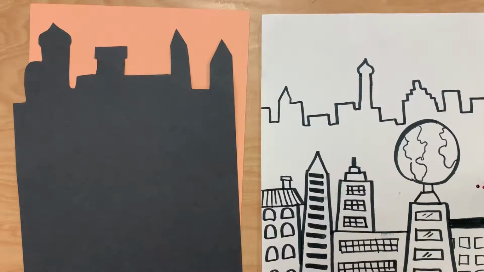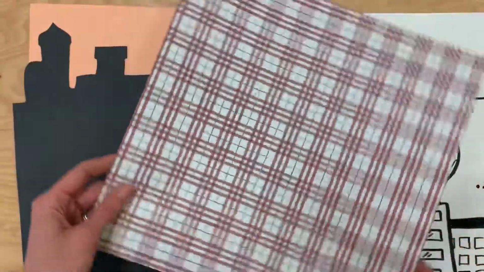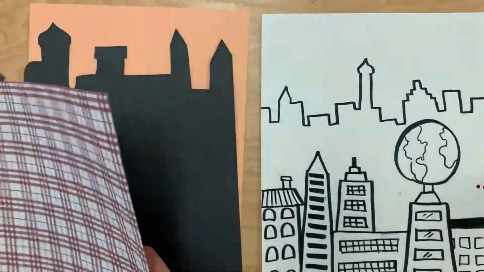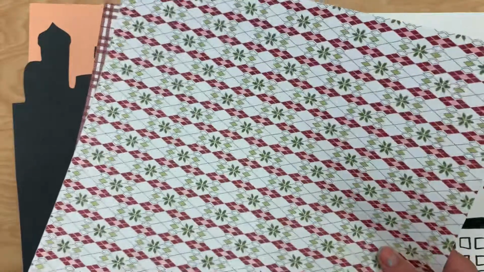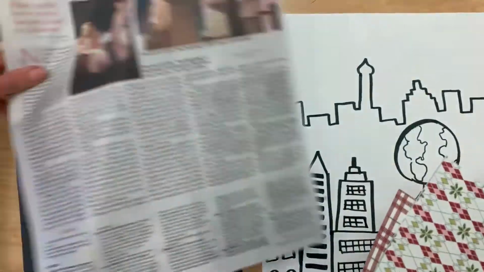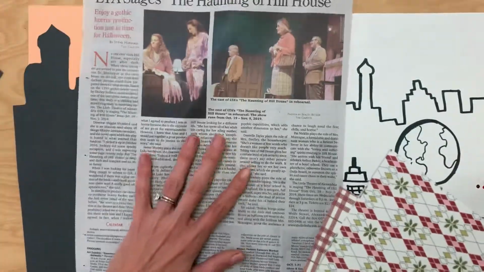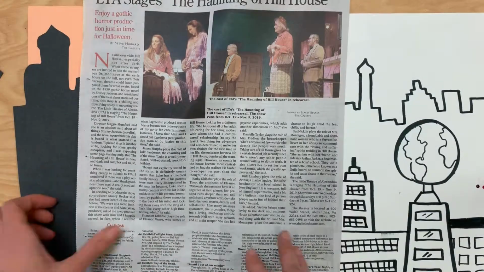And there are a couple pieces of paper that I can use for that. I can use textured paper like this, or like this, or I can even use a sheet of newspaper. I think for me, I'm actually going to use the newspaper because I like the way it looks.